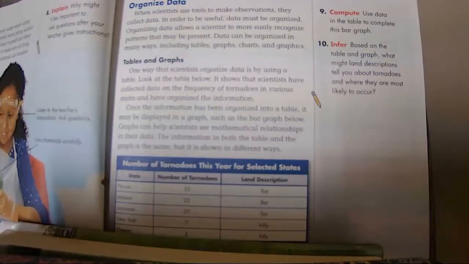Organize data. When scientists use tools to make observations, they collect data. In order to be useful, data must be organized. Organizing data allows a scientist to more easily recognize patterns that might be present. Data can be organized in many ways, including tables, graphs, charts, and graphics.